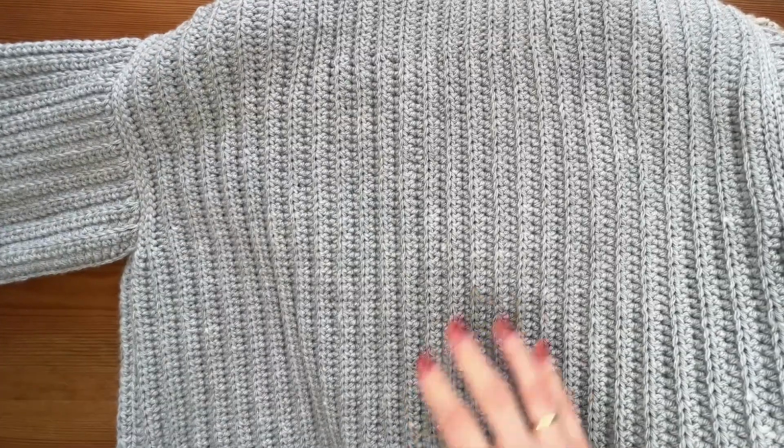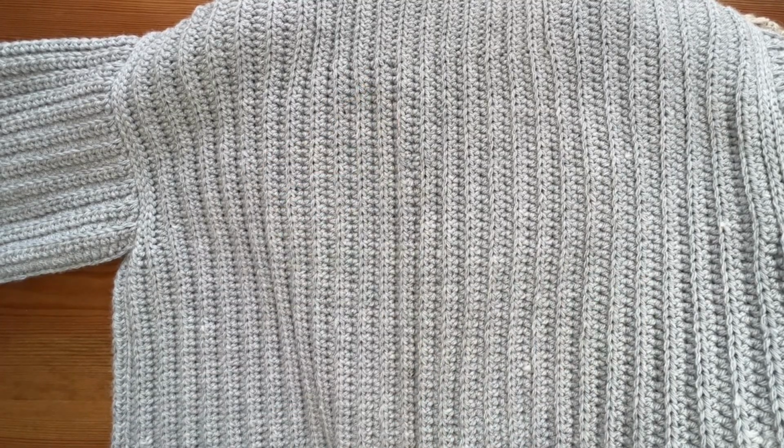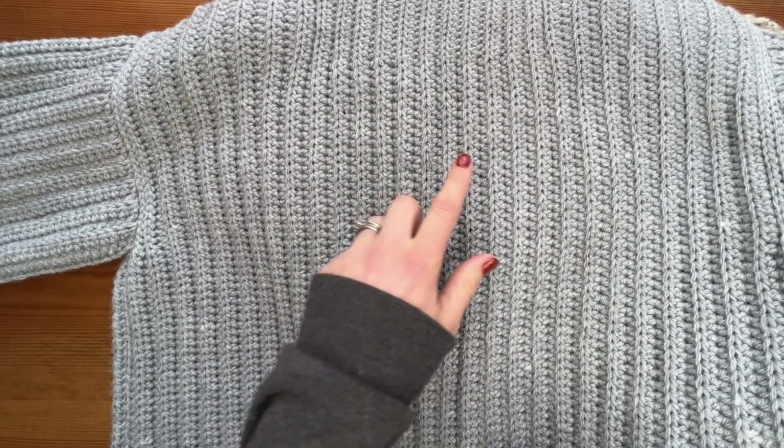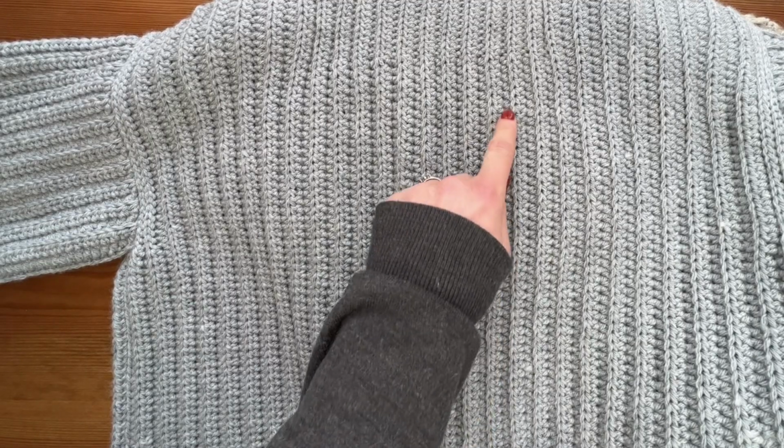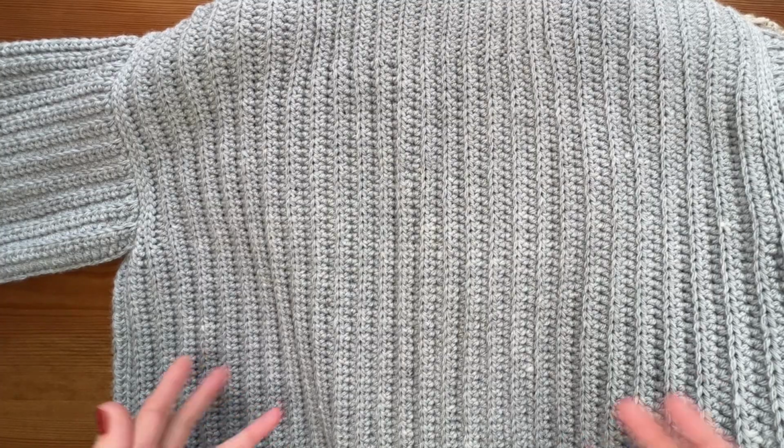Now, an example of this is using my Harris sweater here. Now this is worked side across, so if you want to work colours within this, you'll end up with vertical stripes, which might not be ideal.